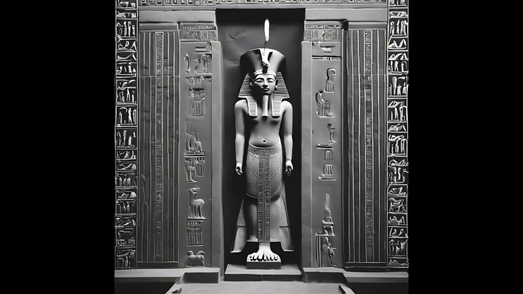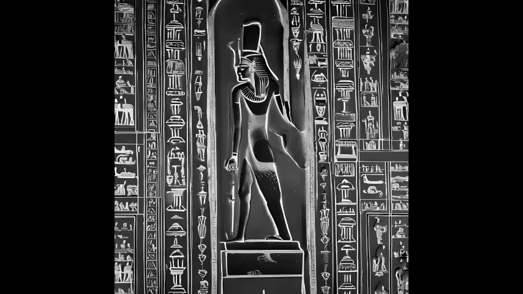Military campaigns and territorial expansion. Pharaoh Din was also a warrior king, known for his military campaigns and efforts to expand Egypt's borders. His military prowess helped secure Egypt's position as a dominant power in the region and provided resources and wealth to the state. Campaigns in the Sinai Peninsula.